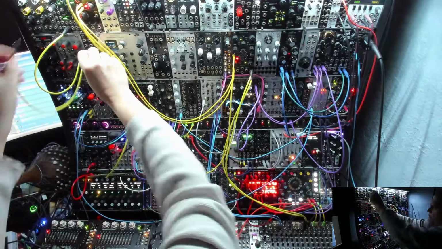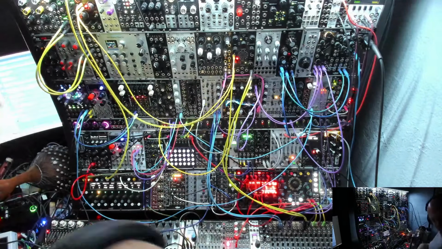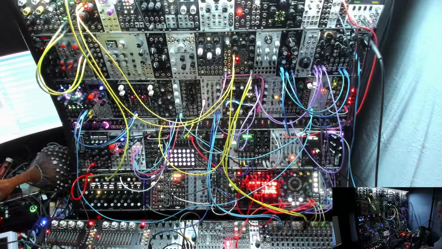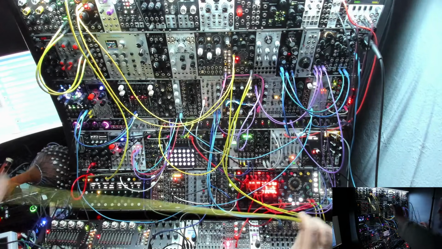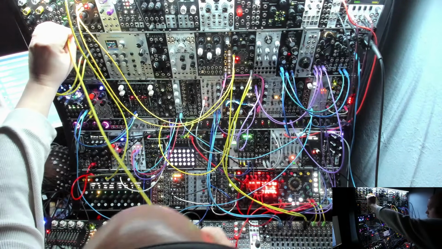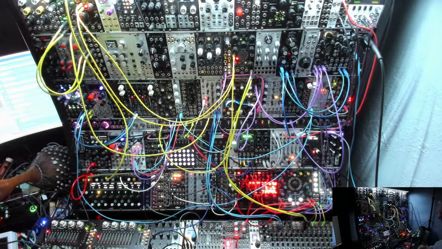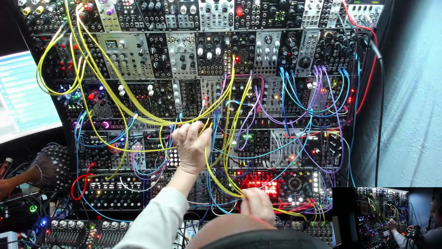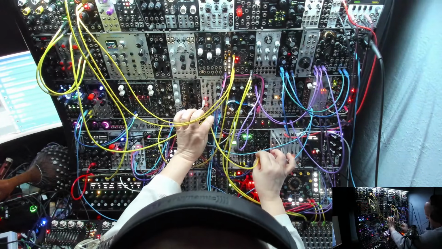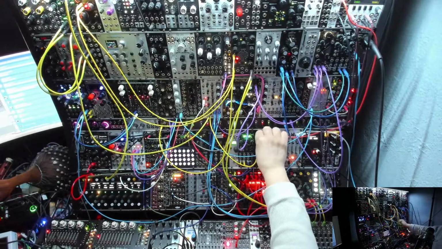And then, why am I using yellow again? Nobody knows. Then we're going to go into a VCA for that guy, and that guy is going to go into the submixer, which is going into the C legs.